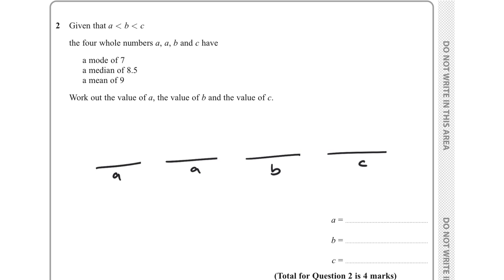And we know that this is in ascending order because we know that A is less than B is less than C. And it says 4 whole numbers, A, B, C. Okay? I know that we are going to have to figure out A, B, and C because it says it in the question part.